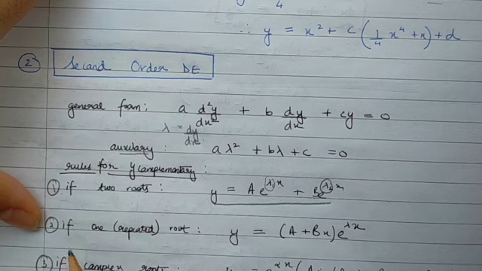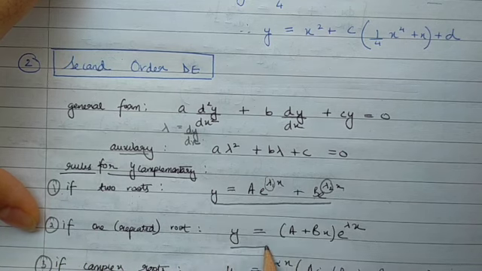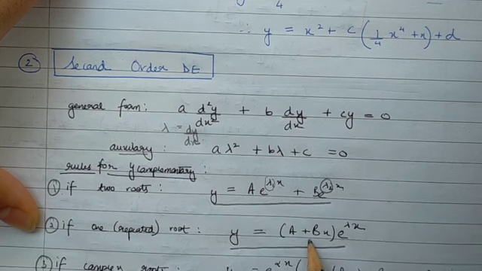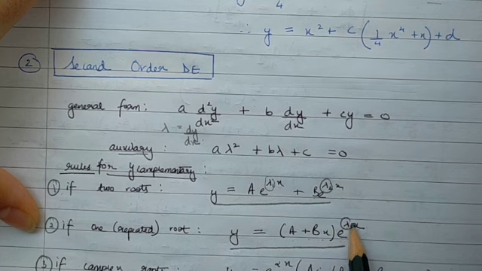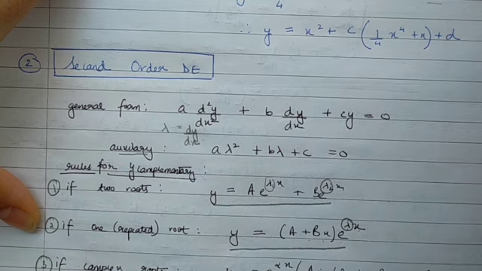The second case can be 1 repeated root. So for this, our y complementary will be in the form of a plus bx e to the lambda x. Again, this is the one singular solution, lambda, that you get from your quadratic equation.